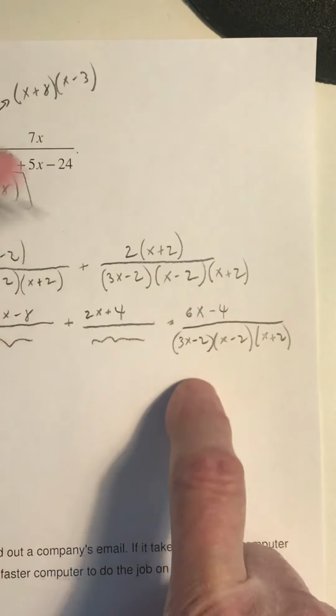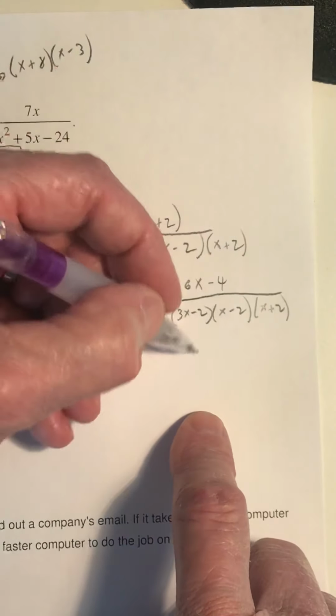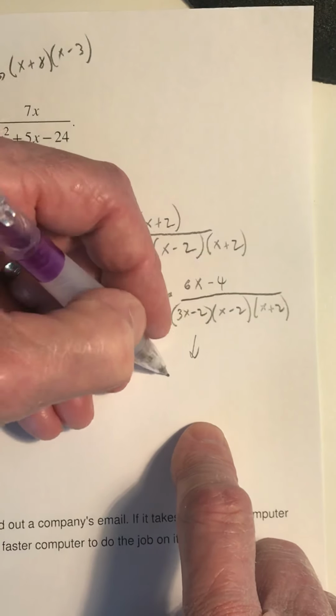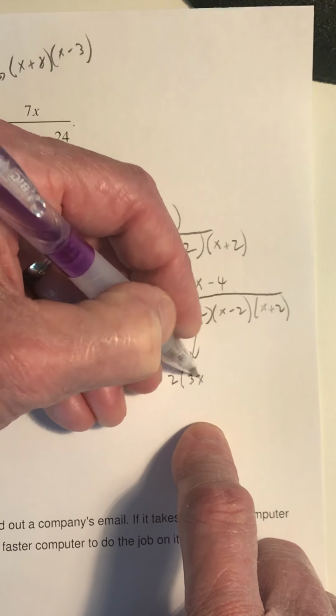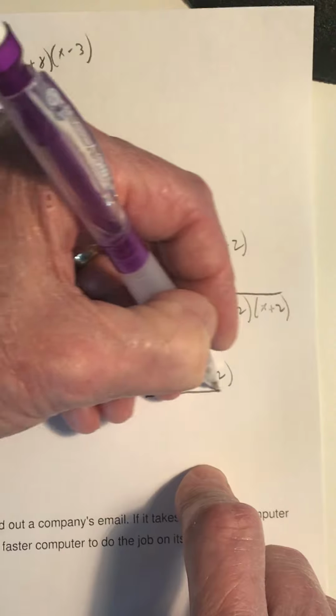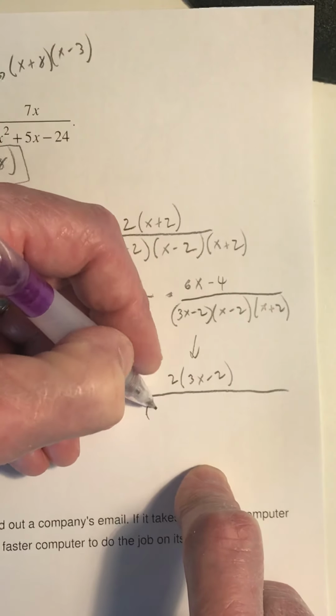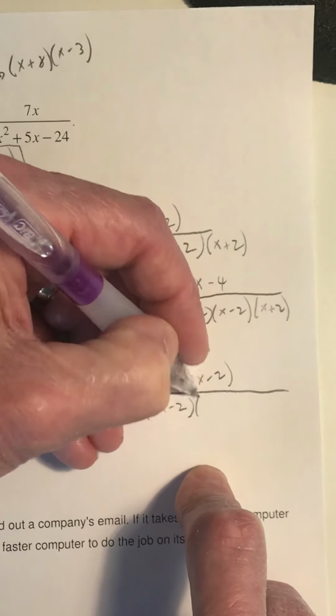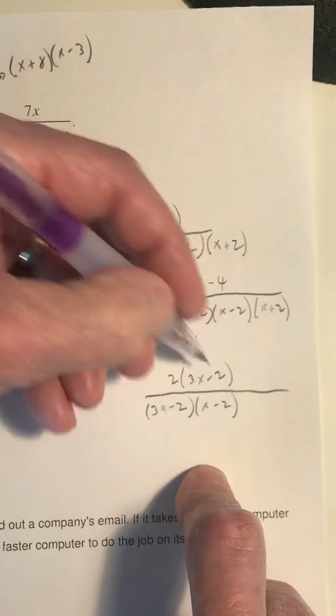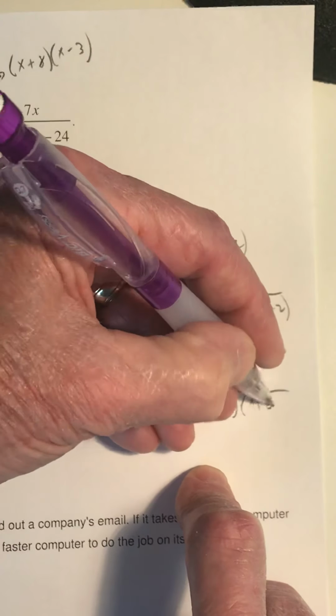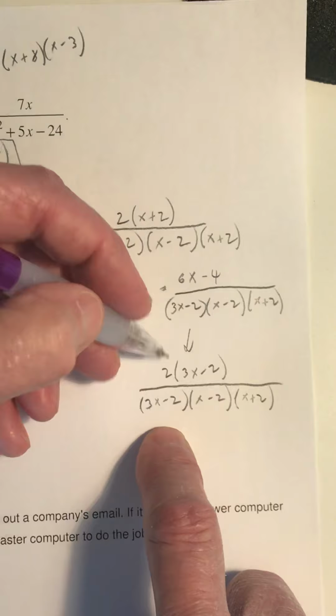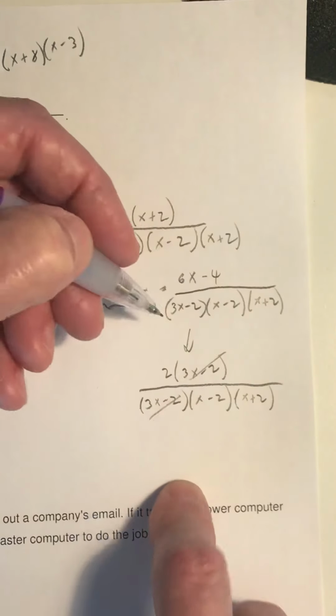If we factor out a 2 here, let's do one more step here. 2 times 3x minus 2 over 3x minus 2, x minus 2, x plus 2. There's a cancellation.